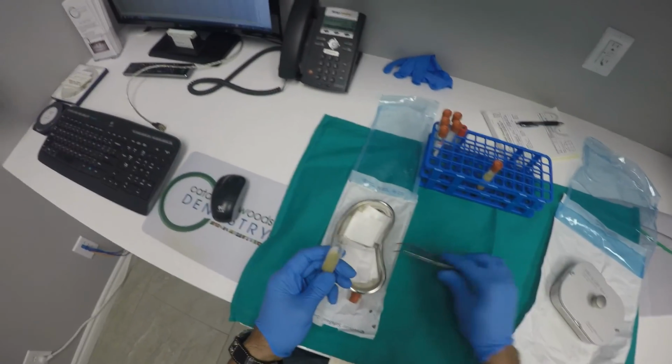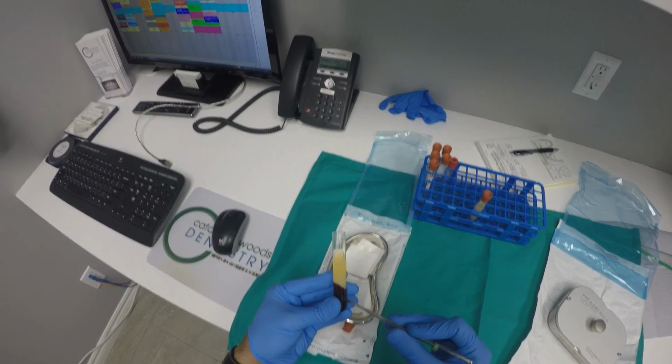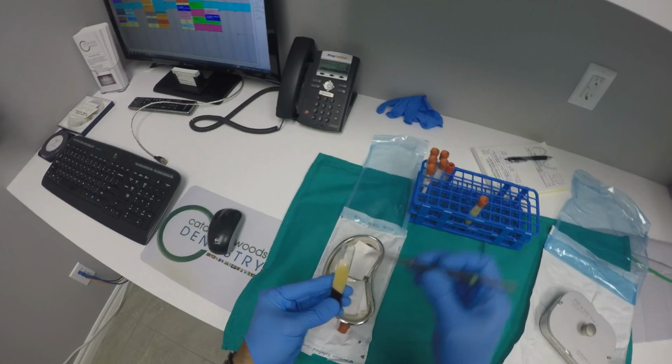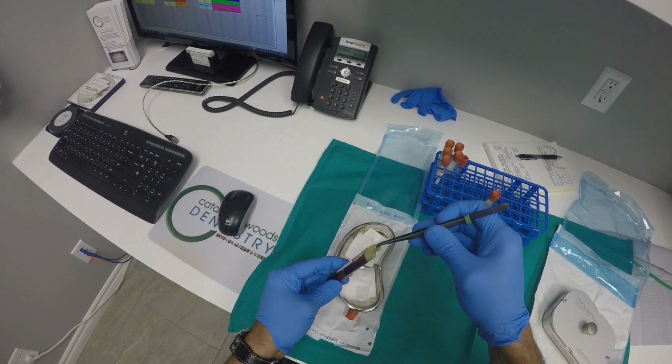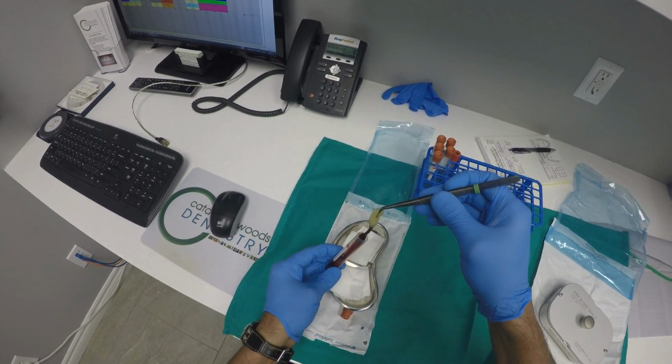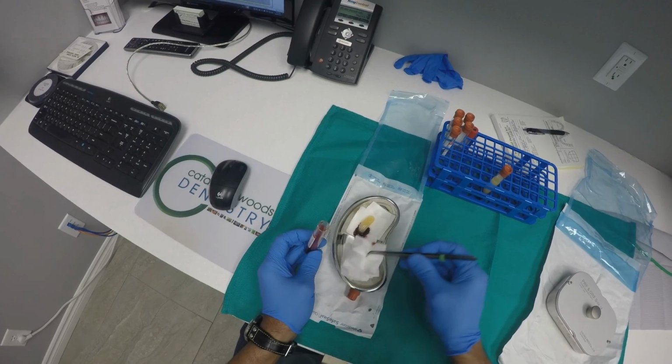Take your bottle, crack your bottle open, and using your sterile cotton pliers, there's your platelet-poor plasma, then you have the platelet-rich fibrin plug and the packed red cells on the bottom. So you're going to basically separate the packed red cells from the platelet-poor plasma, and sometimes you get some packed red cells coming off. Don't worry about that. Just lay that down on the gauze, right?